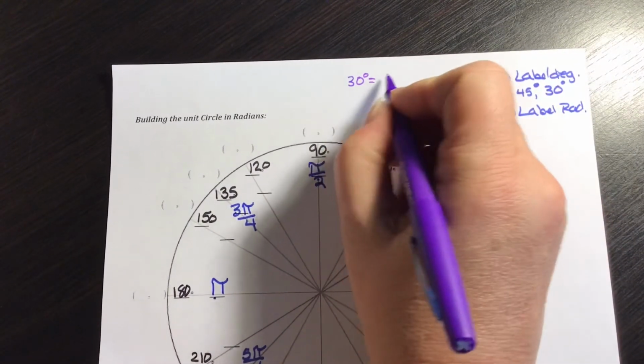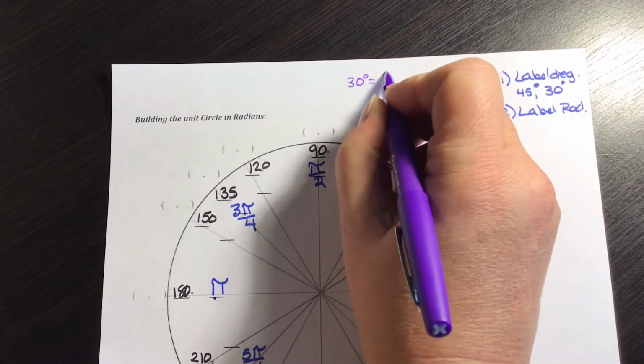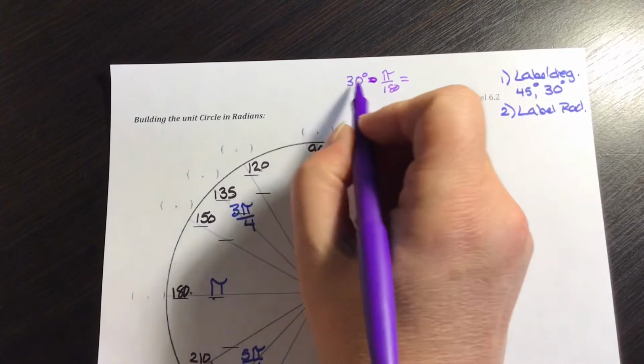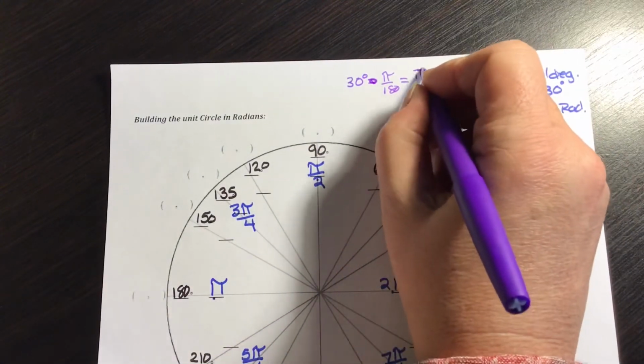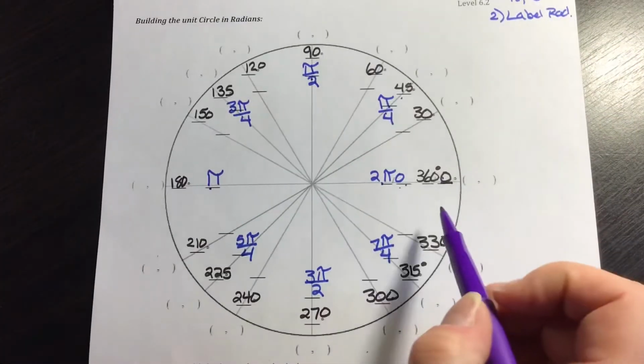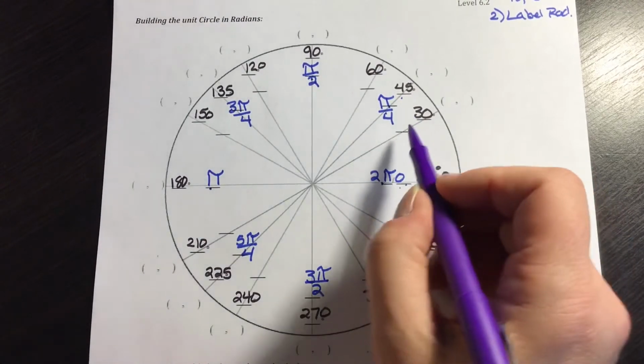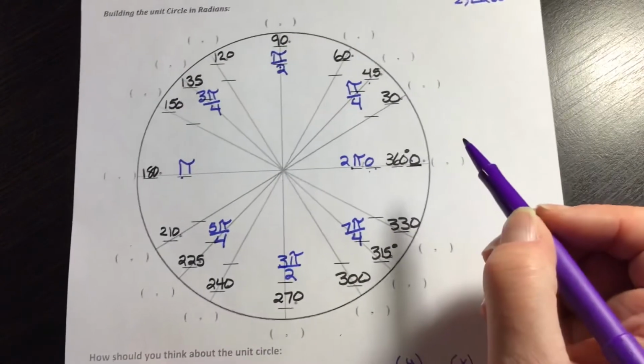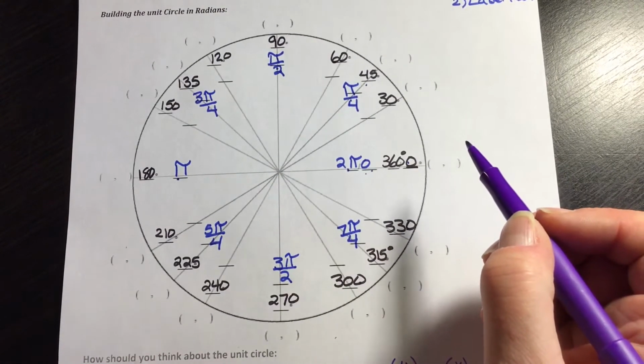I'm going to multiply that by pi over 180. That's a times. And I get pi over 6. Okay, so the rest of these angles, 30, 60, 120, 150, are going to be multiples of pi over 6.